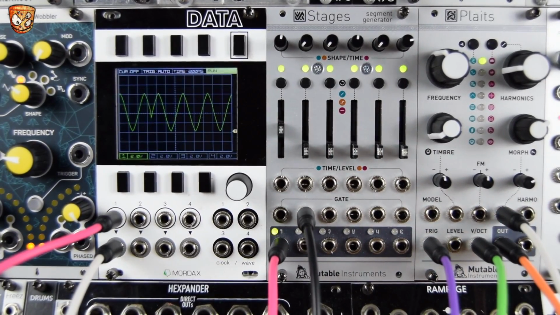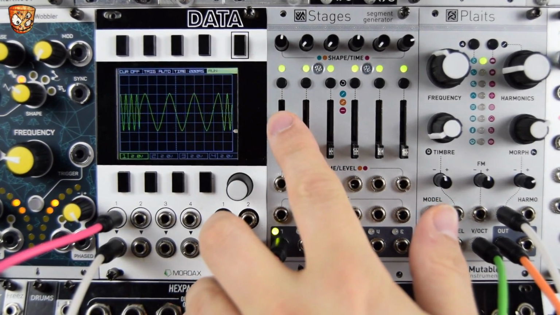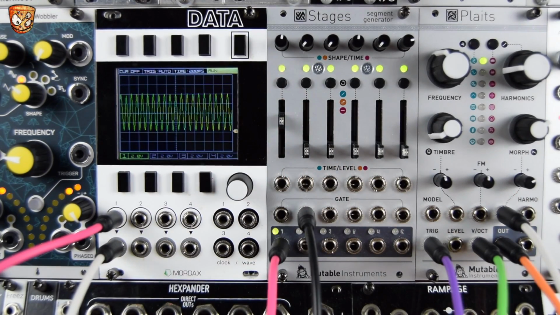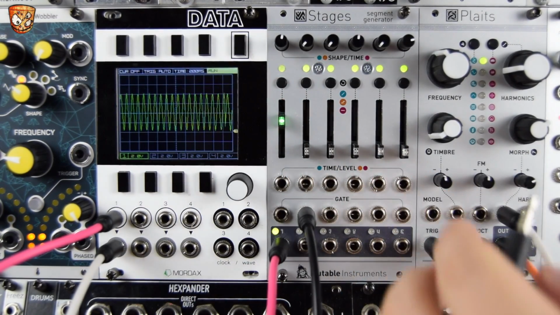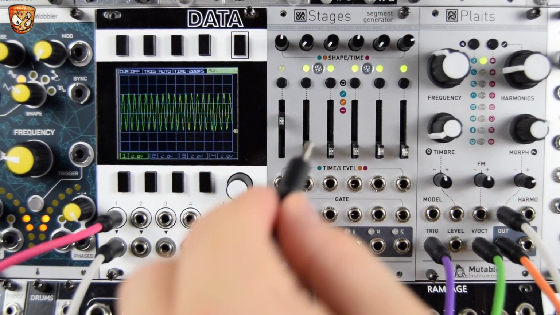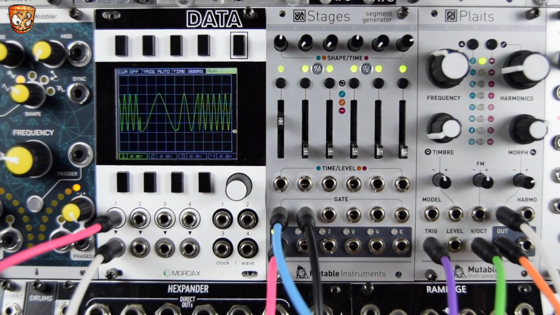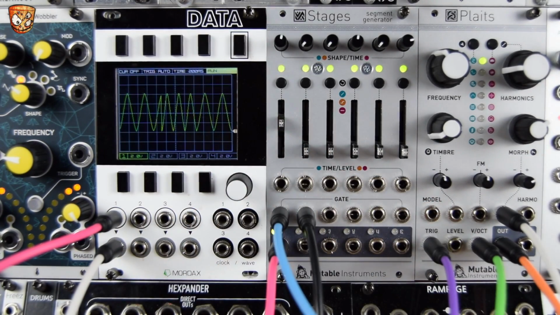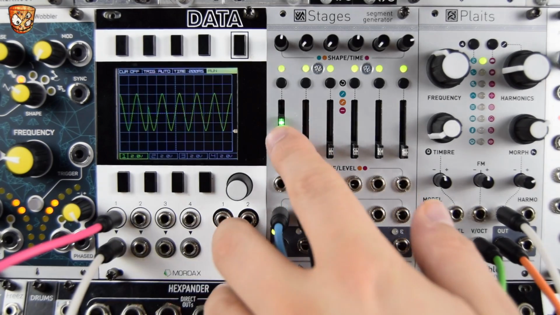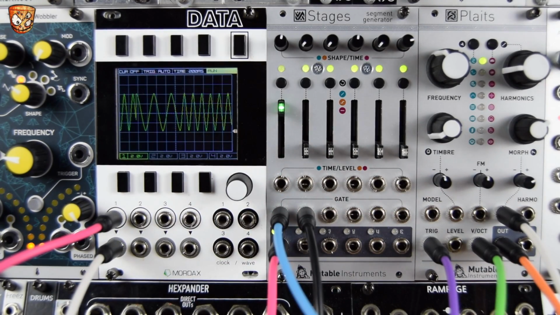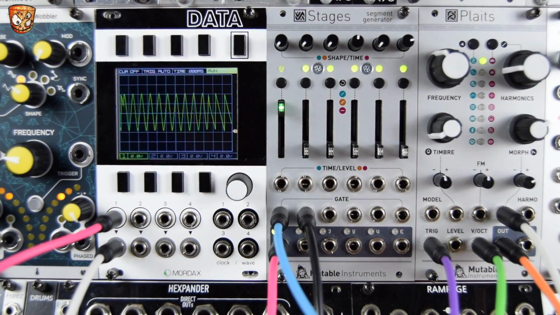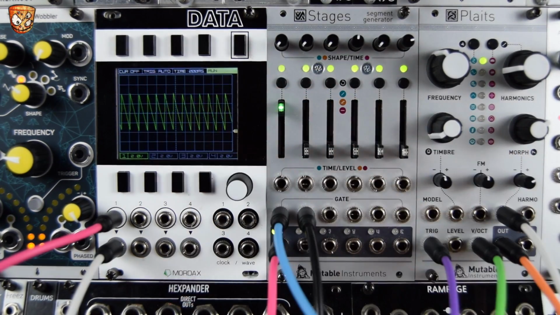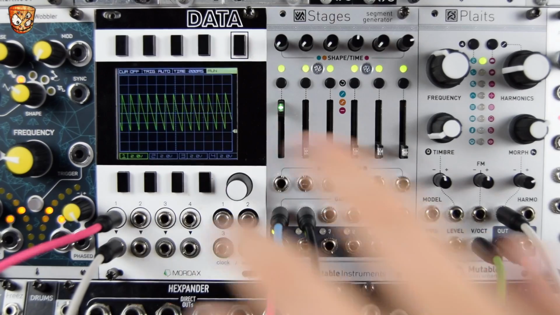I'm going to add a quarter note clock in terms of how fast Plaits has been sequenced. So by going to ×4 of this clock, you can hear it's perfectly in sync by clocking the gate input.